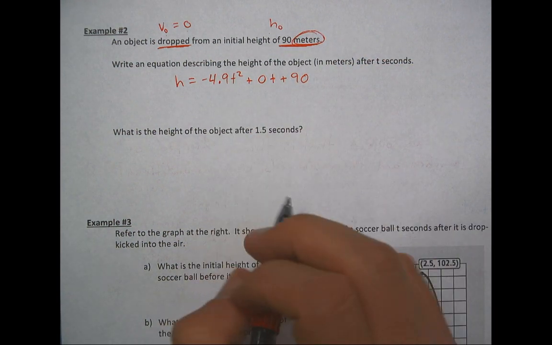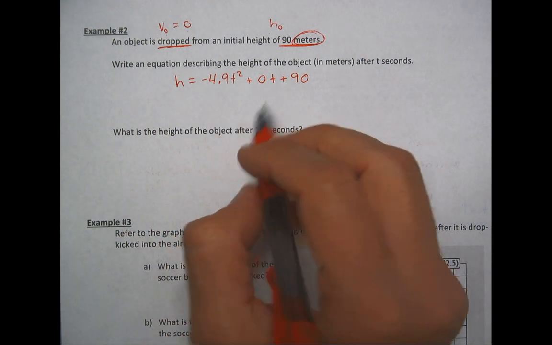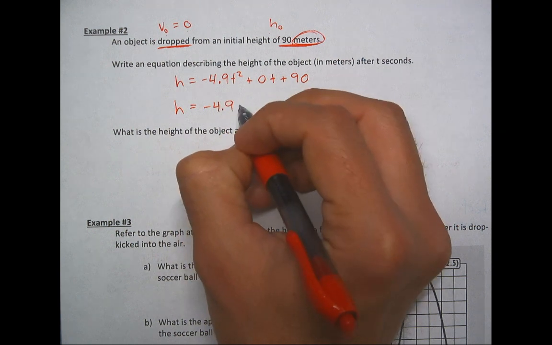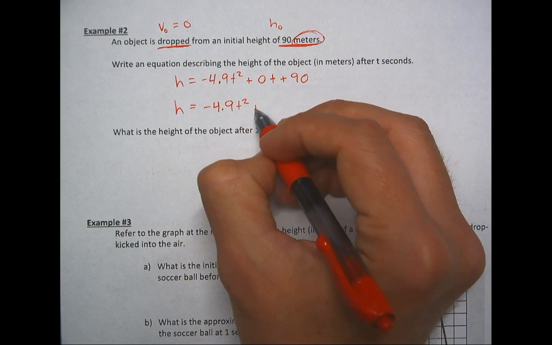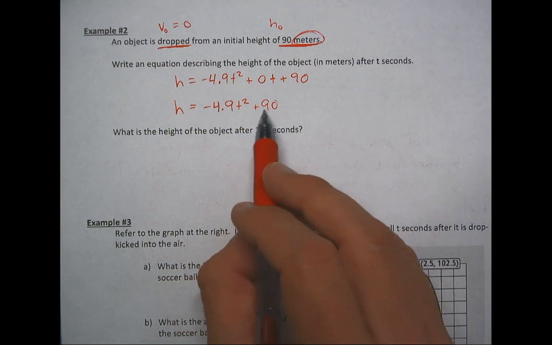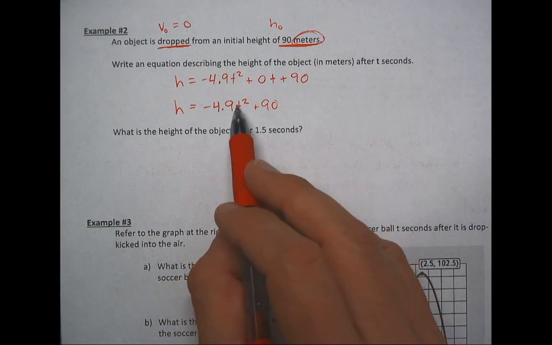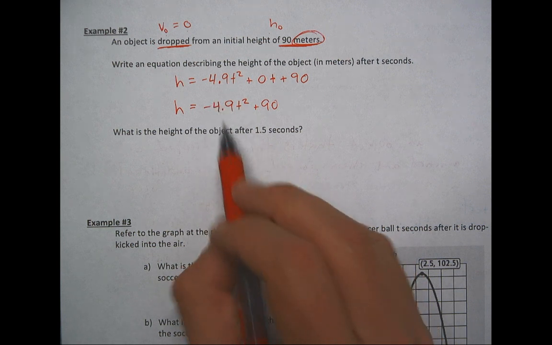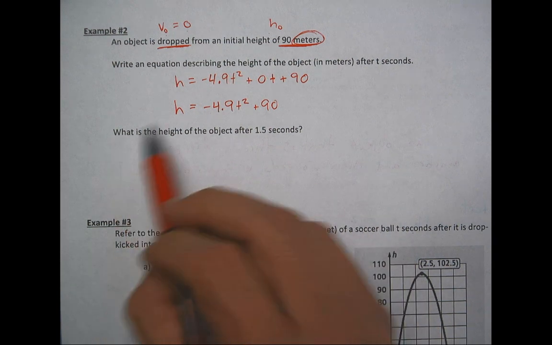So we can simplify this. I don't want to leave it like this because we can get rid of this. And so a better formula here is negative 4.9 t squared. This goes away, plus 90. So basically you can see this is my starting height. This is my y-intercept. And then as time passes, gravity is pulling this down. And so there's a decrease. That's why it's negative. And so we can go ahead and use this equation.